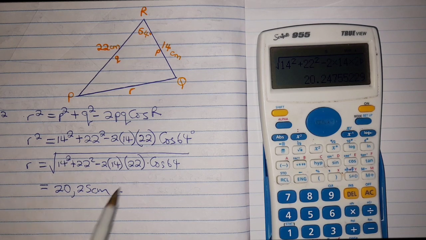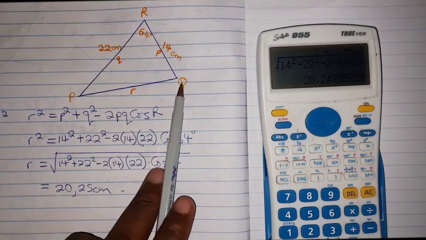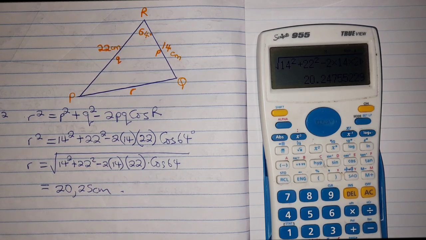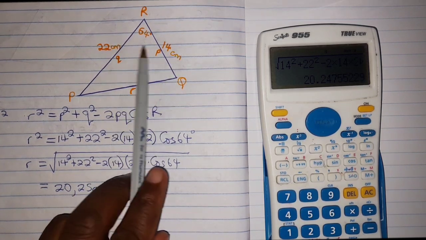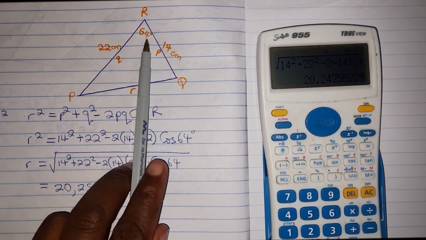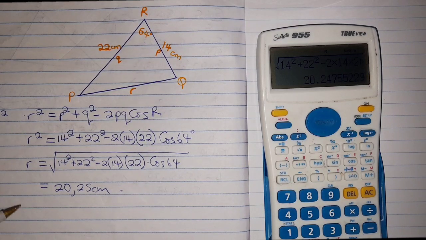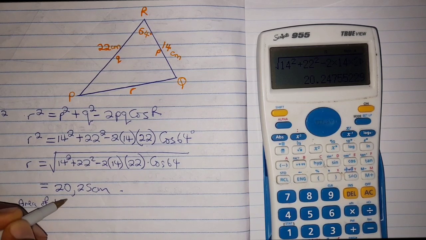Just remember, when you are given two sides with an angle between, then you use cosine to determine the length of this side. And the other thing I just want to remind you, when you are given these two sides and an angle, you can use that to determine the area. So we can say here, area of triangle PRQ.